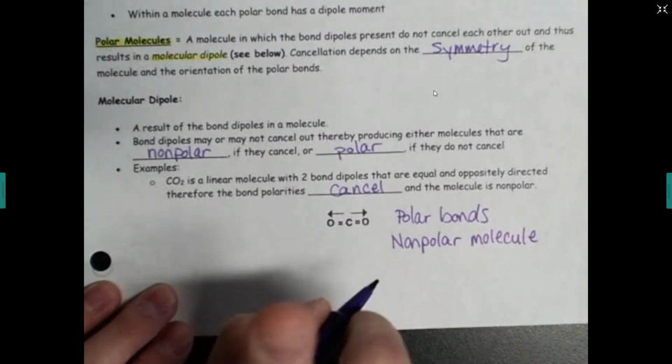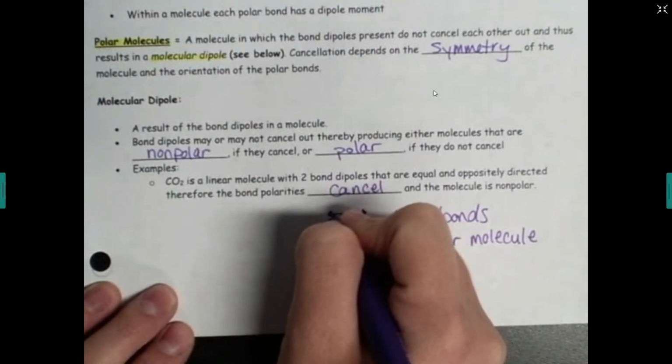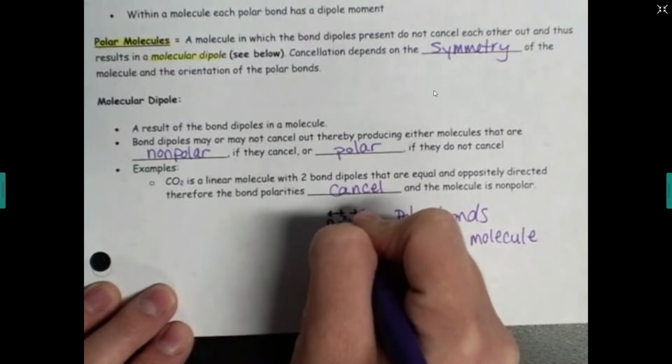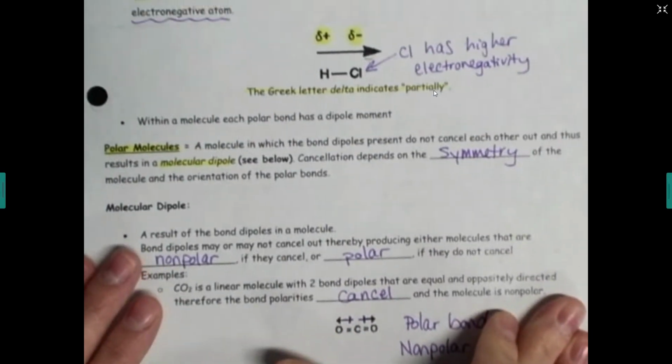Now, there's something I want to point out. I almost forgot. A lot of the time you'll see these arrows with a little plus sign at the end of them. I'll put that up here as well.